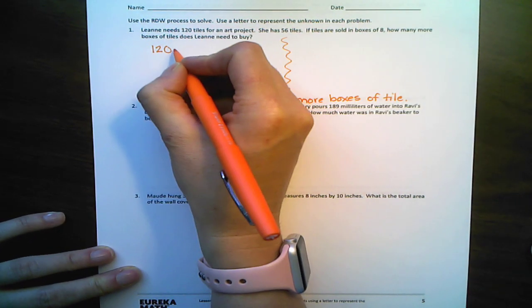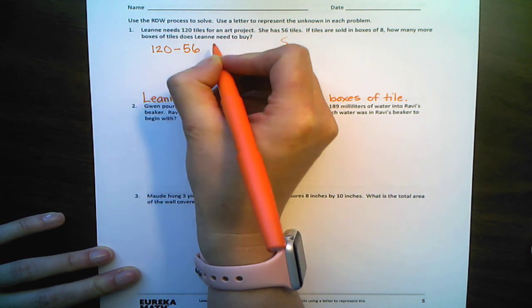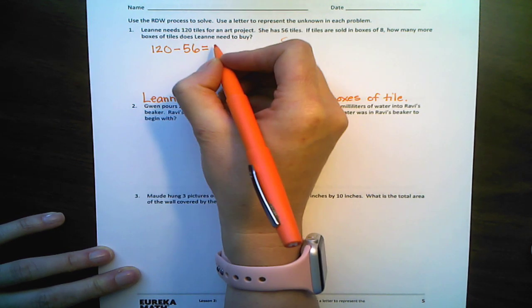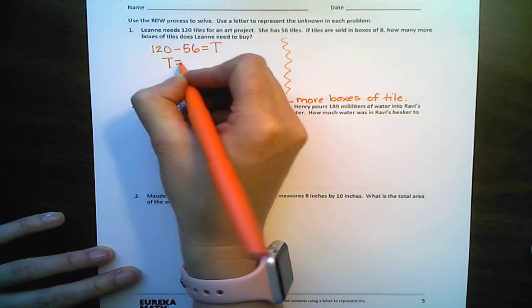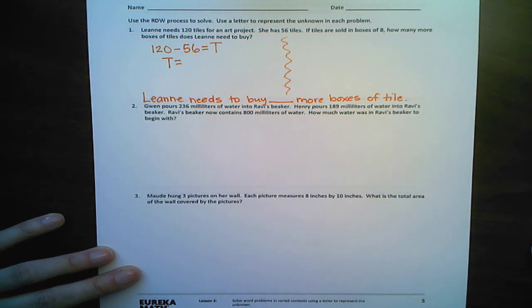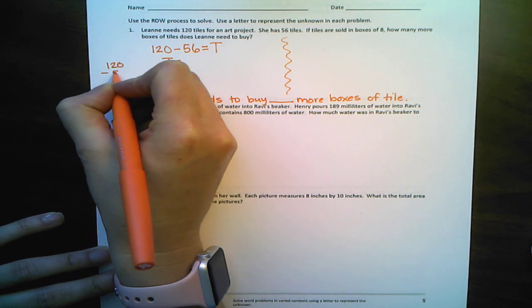And then that's going to help us figure out how many more boxes she needs. So we're going to take away 56. And let's say that equals T for tiles. T equals what? I'm going to do my little vertical business over here.